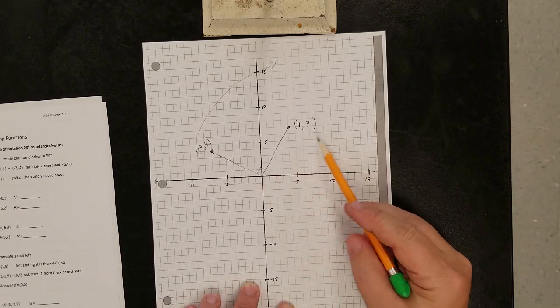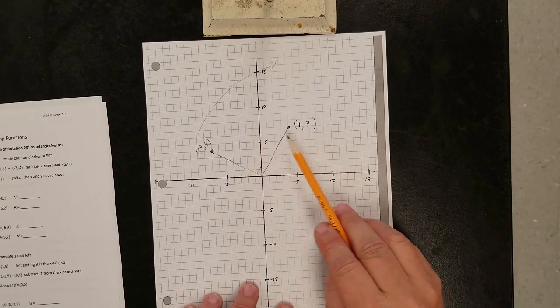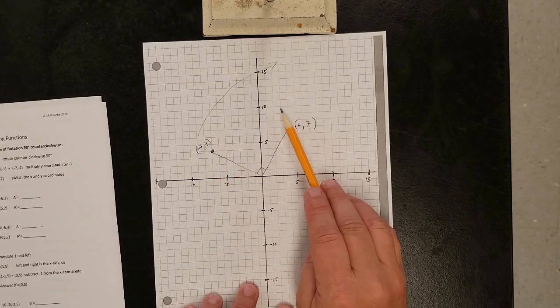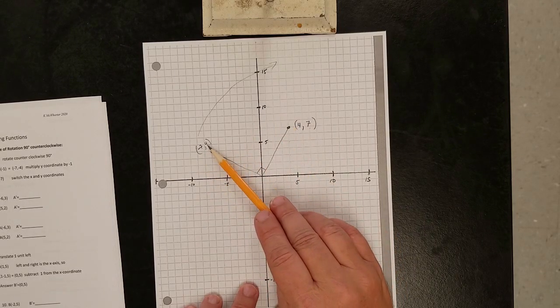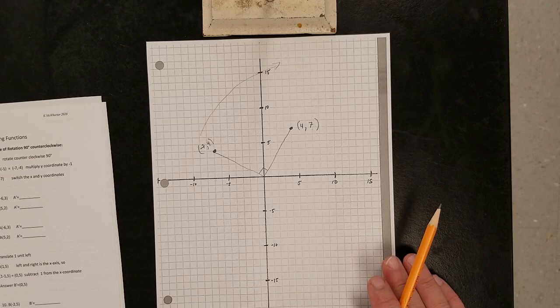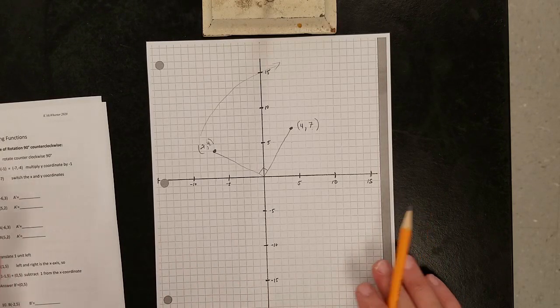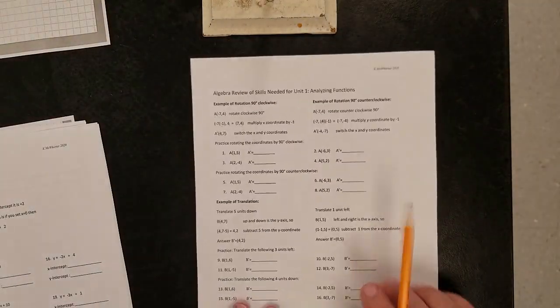So just from a graphing standpoint, you can see that (4, 7) is the 90-degree rotation of (-7, 4). But how in the world could one go about actually doing this without using a graph? Well, what you simply do is like we showed before in the example.